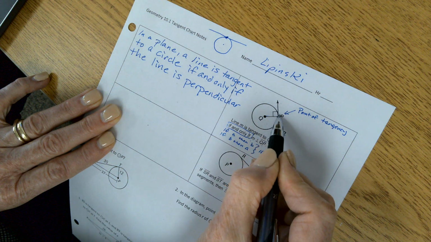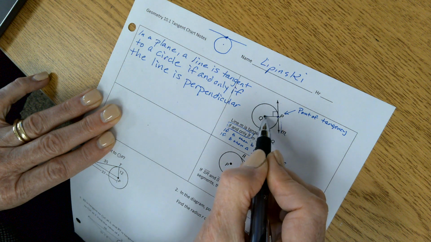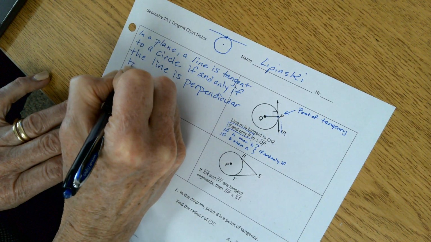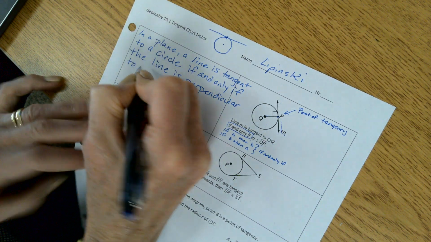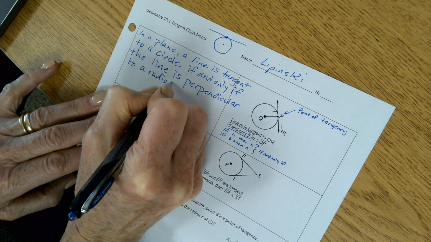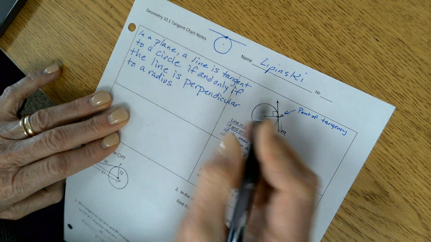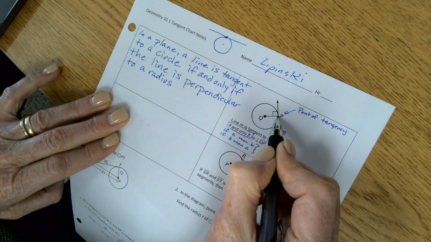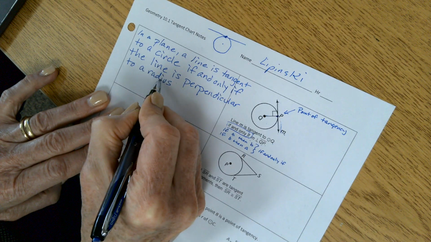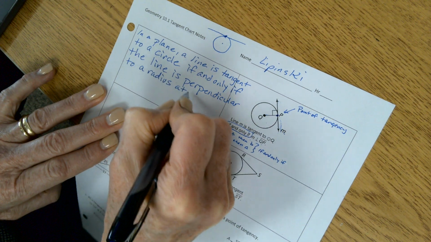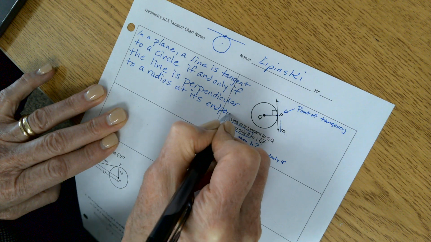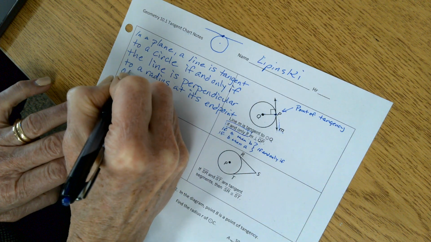This line has to be perpendicular, right? Perpendicular to the radius. Well, to any radius. I'm going to say to a radius, and it has to be perpendicular at its end point on the circle.